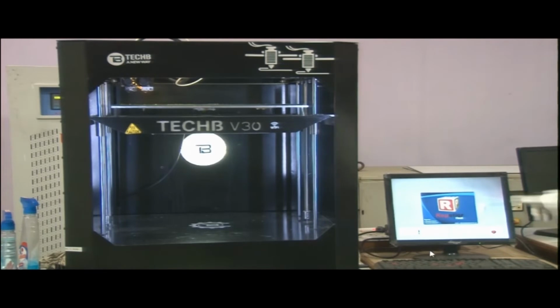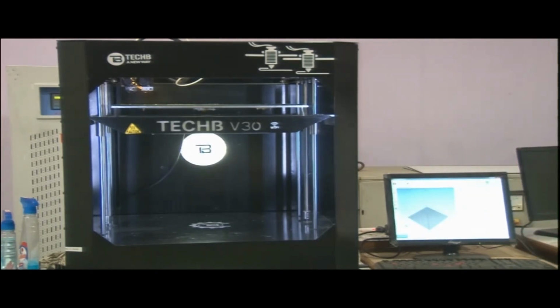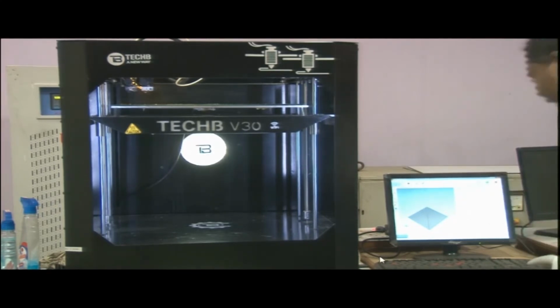The software is starting. Repeater Host is the specific name of the software, and 6.2 is the version. Then we need to connect the software to the hardware. Now both are interfaced with each other.